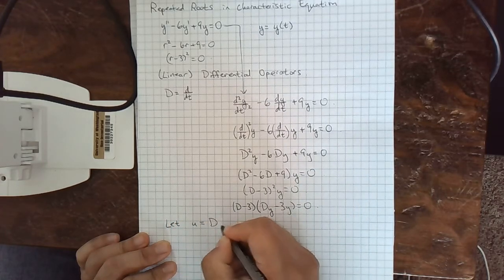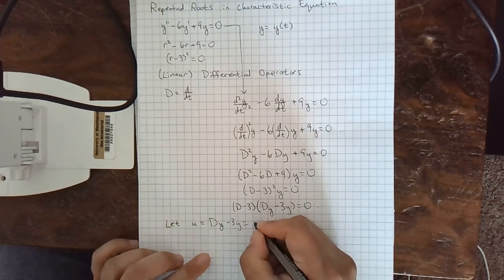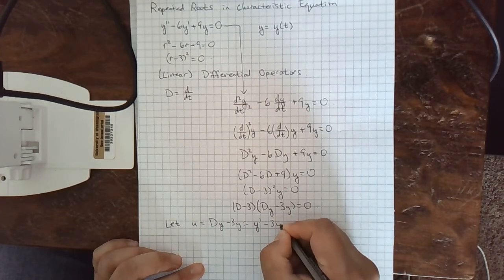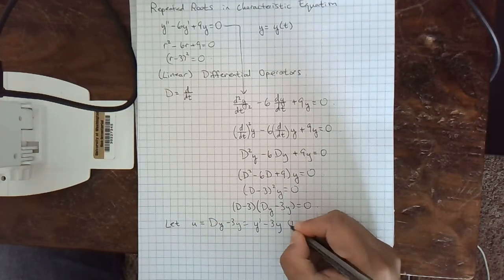And I'm going to let that be u, which is y prime minus 3y. Or in other words, u is just y prime minus 3y. D just takes derivative with respect to t. Okay, I'm going to call that equation 1.